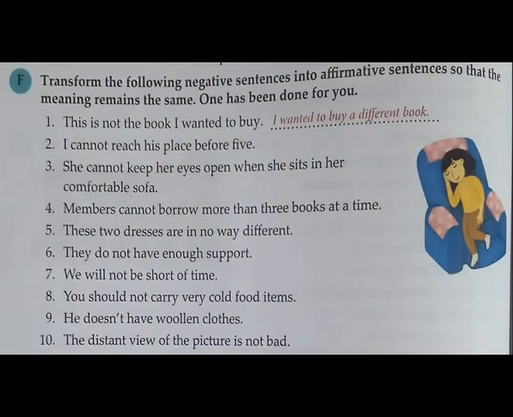We have exercise F. Transform the following negative sentences into affirmative sentences so that the meaning remains the same. Now we have to do just the opposite of what we have done in exercise E. We have to remove not from here. We have to put those opposite words back to their place.